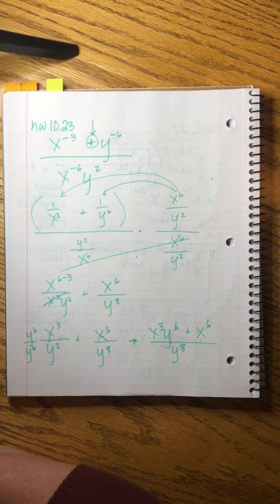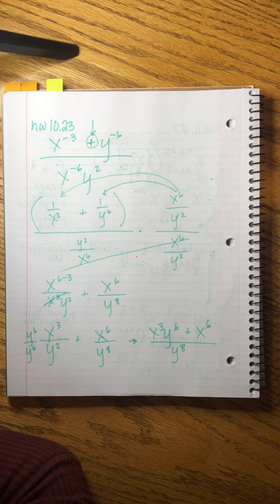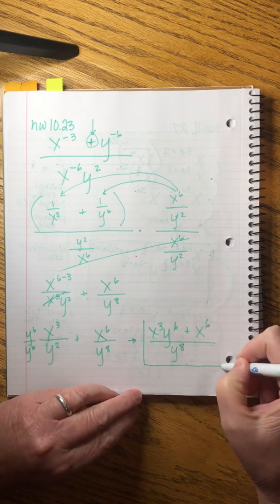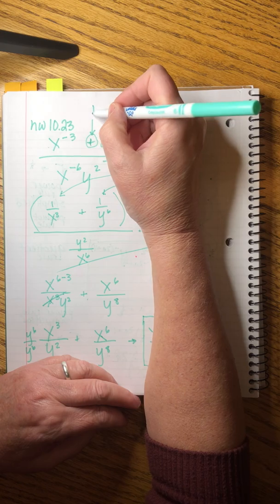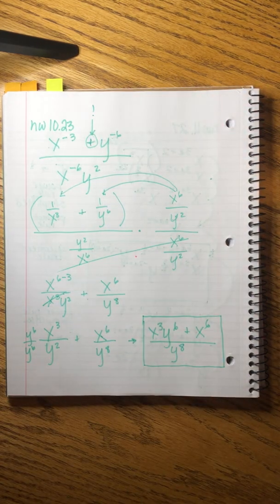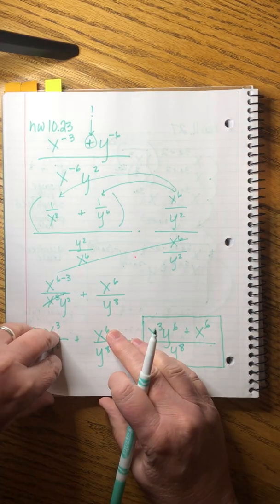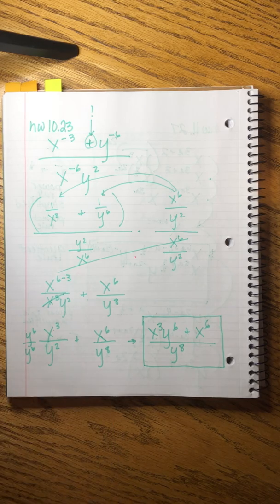And let me just double check and make sure that's right. X to the third, y to the sixth, plus x to the sixth over y to the eighth. Yes, final answer. Vivian and Laura asked me about this one too, and it's right there that the drama comes in with that plus sign. Okay, that's 1023.